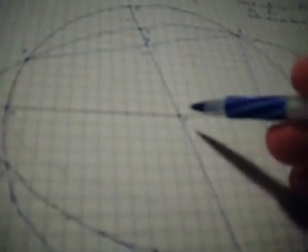Similarly, since NO, this is line NO, starts here at N, goes all the way to O, okay? Since NO cuts the line BG into 2 equal parts and at right angles, then the center of the circle ABC also lies on line NO. Well, line NO and AC intersect at point P. Now, that tells us the center of circle ABC is point P.